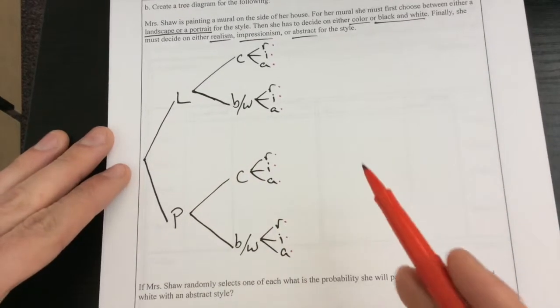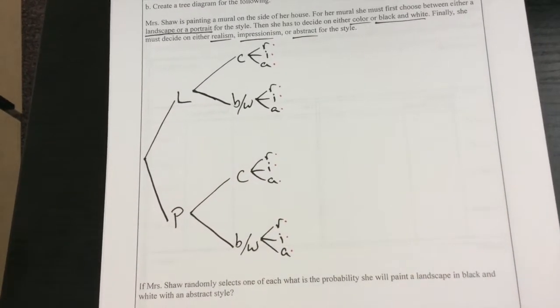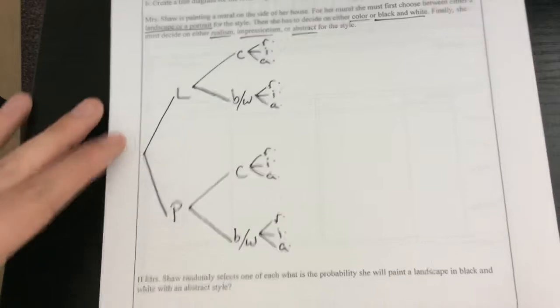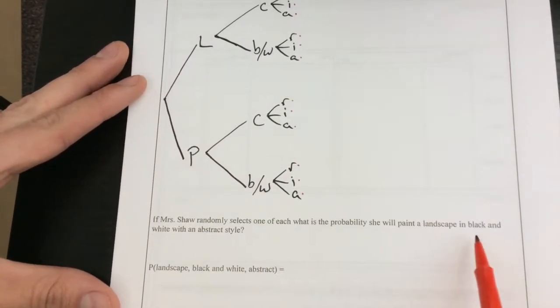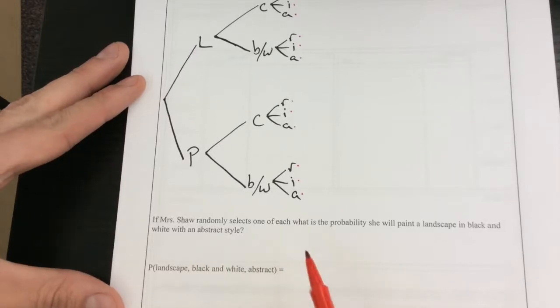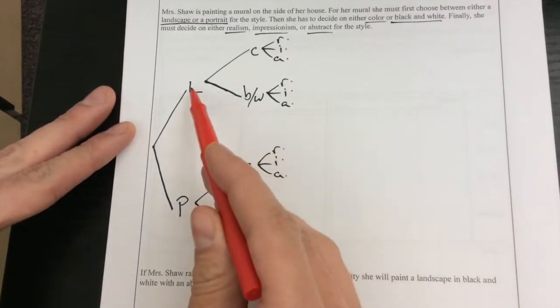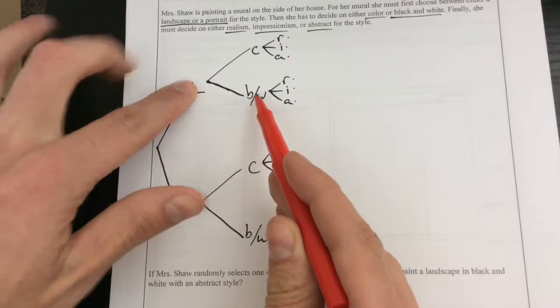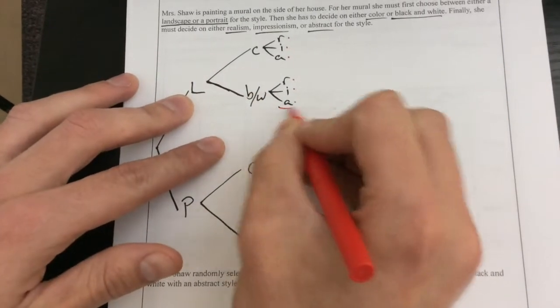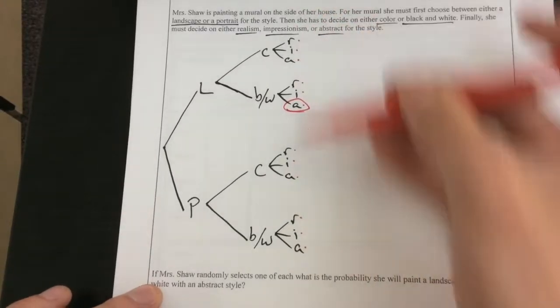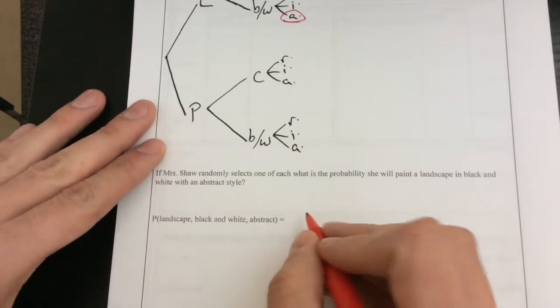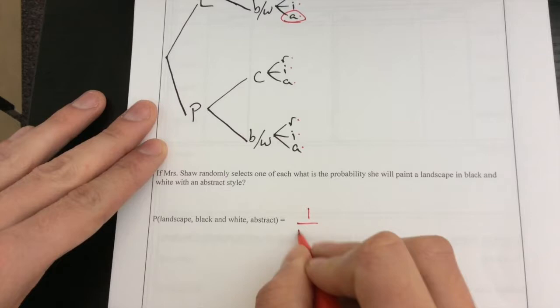Okay, so we have this. I've kind of lost my train of thought. What are we trying to do? Oh, here we go. If Mrs. Shaw randomly selects one of each, what is the probability she will paint a landscape in black and white with an abstract style? So we need to find that up here. Landscape, black and white, abstract style. This is the outcome that we're talking about. It happens 1 time on this tree out of 12. So the probability here for this would be, well, I guess I'm going to switch to red, 1 out of 12.